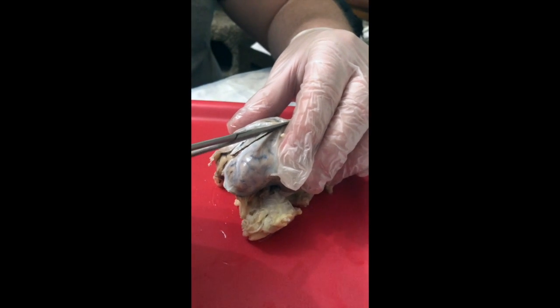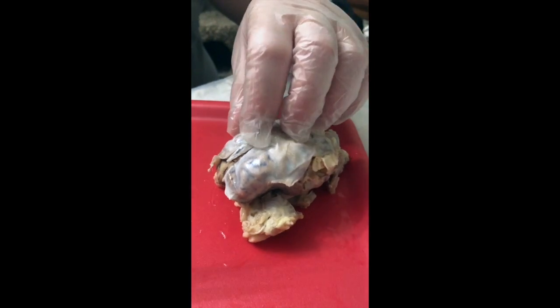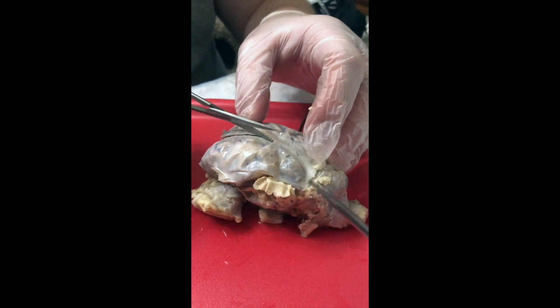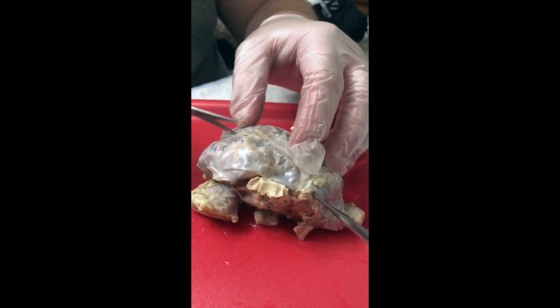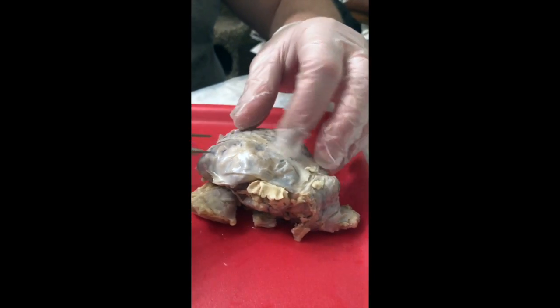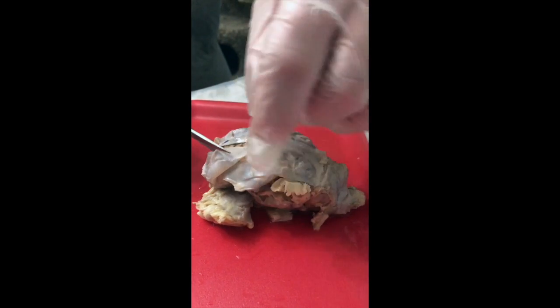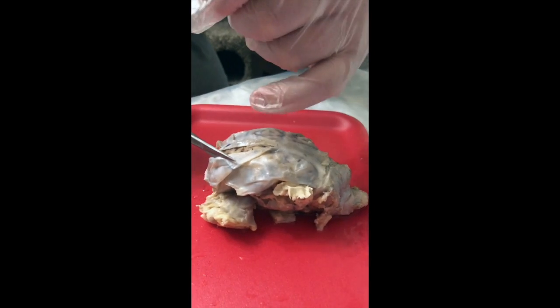The meninges thicken through the longitudinal fissure and through the transverse sulcus, separating the cerebrum from the cerebellum, and those form the ligaments, the tentorium cerebri and tentorium cerebelli, falx cerebri, and those are going to be the structures that suspend the brain within the cranial cavity.